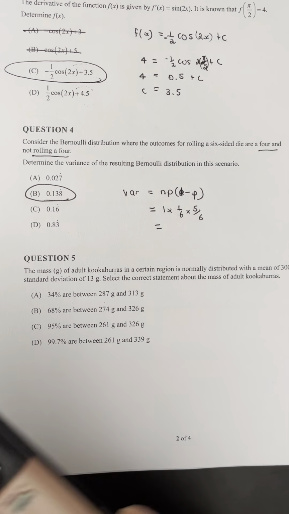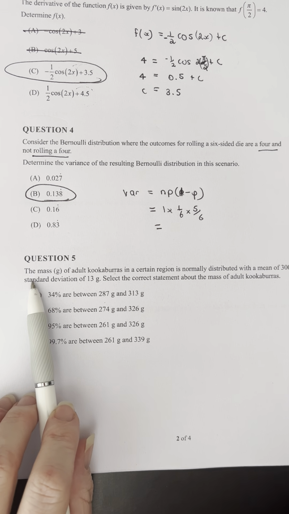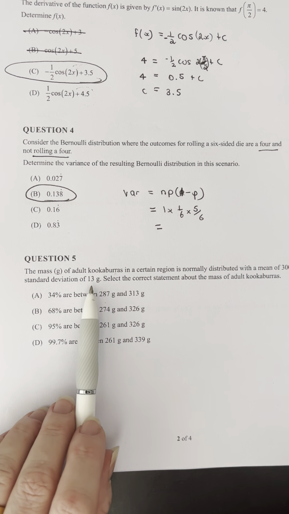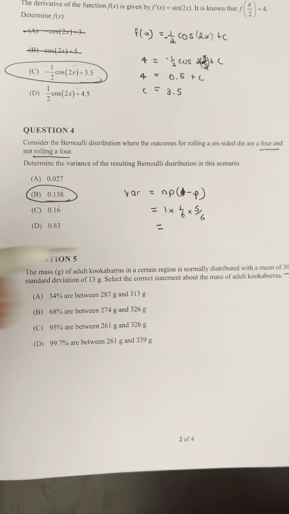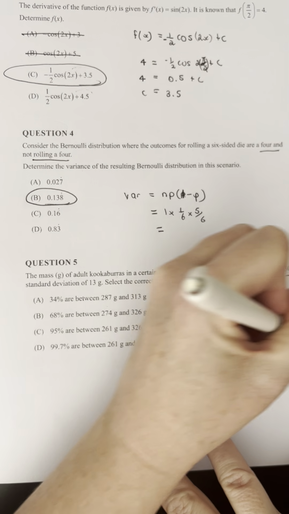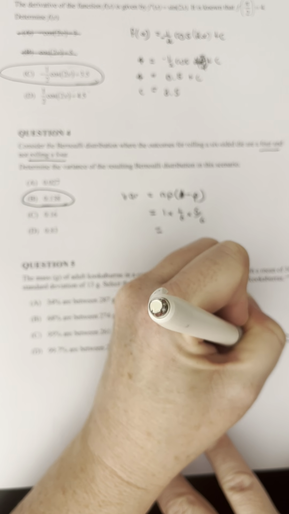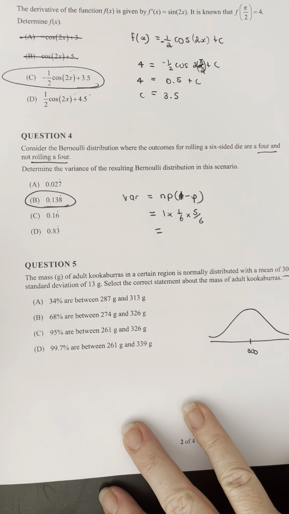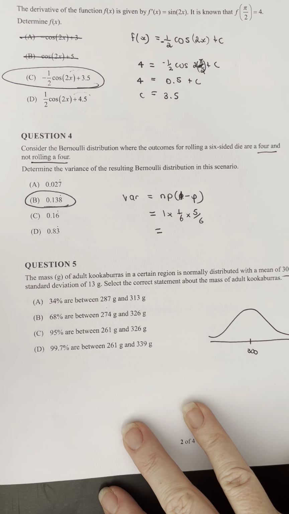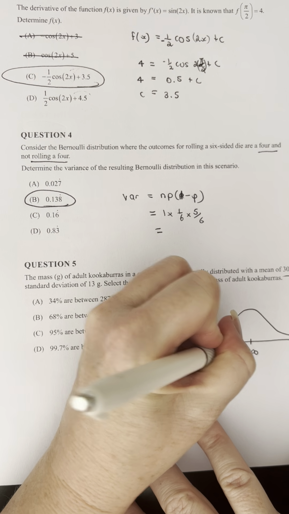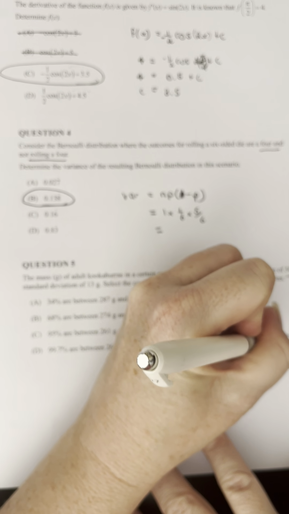Then we've got our question 5, the mass of adult kookaburras in a certain region is normally distributed with a mean of 300 and a standard deviation of 13. So drawing my little picture straight away, I've got the 300 in the middle there. It then gives us a few statements here, and we want to try and do this as quickly as possible rather than checking each one of these. So it's got 287. Now that would be 1 standard deviation below and 1 above.